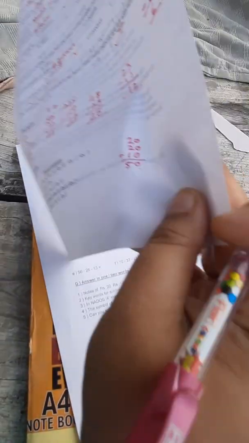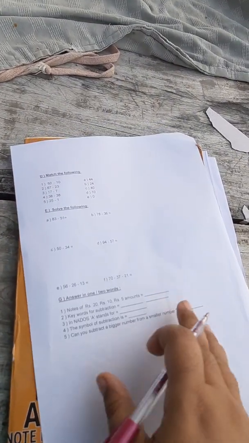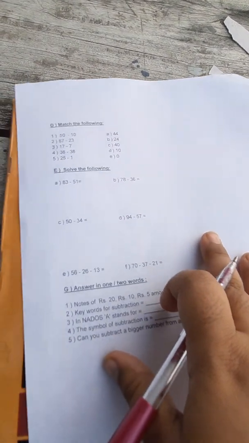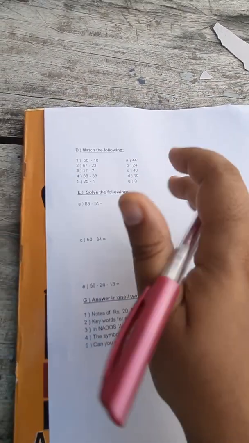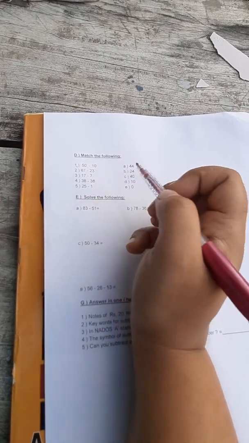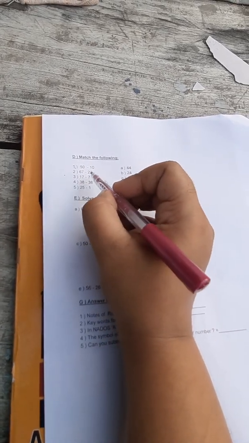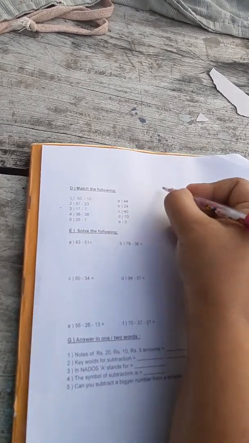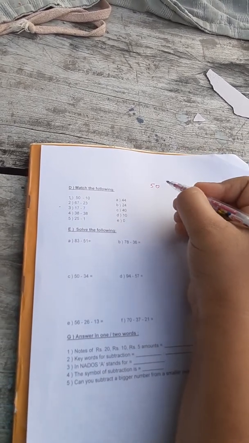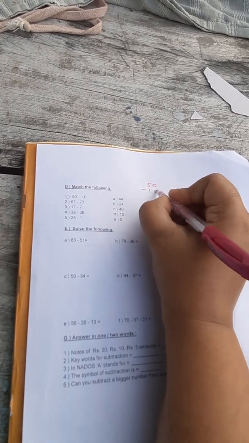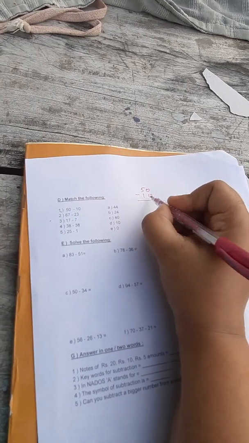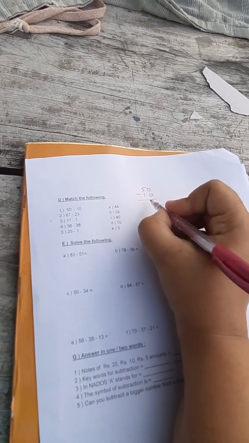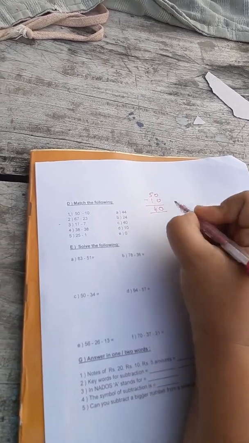Next question. Again matching. So here I have given matching for the subtraction. So 50 minus 10 is how many? So 50 minus 10 is 50, cut 10 will be. So let's solve it. 50 minus 10. So 0 minus 0 is 0 and 5 minus 1 is 4. So the answer will be 40.